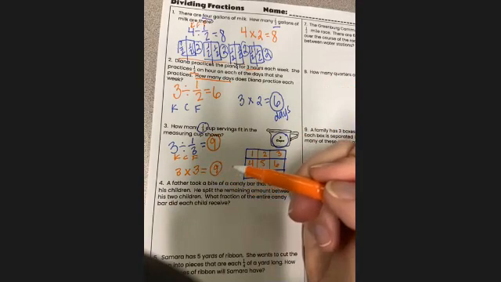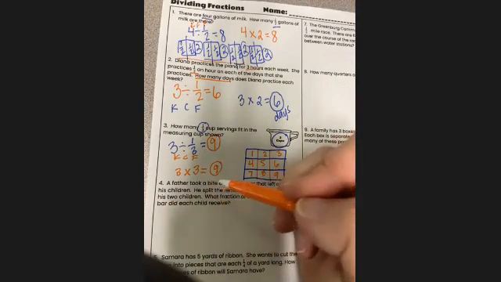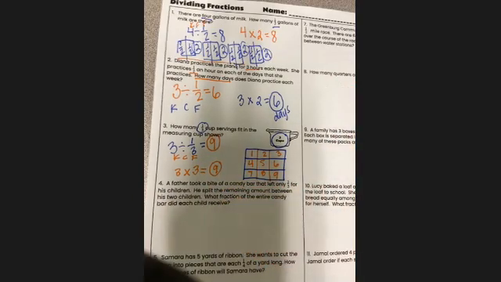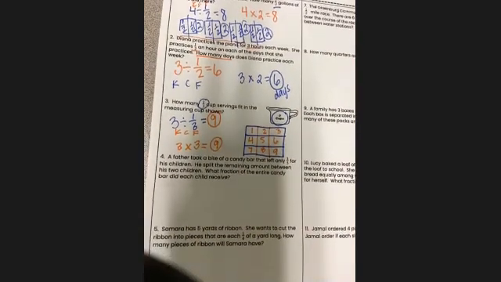All right. I had a question that said, do we need to put the models in? No, you do not have to put the models in online. When you're typing your answer to submit it to me, you can just type your answer. But I do want you to have the models in your notebook, because you're going to need to know how to do these models for your test.